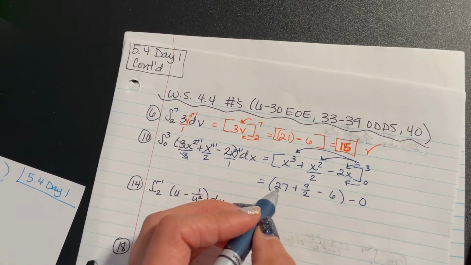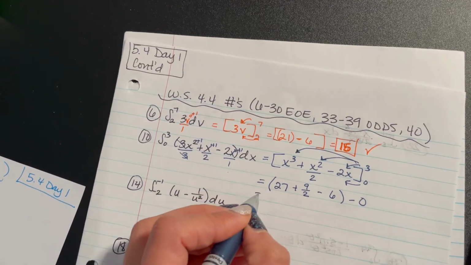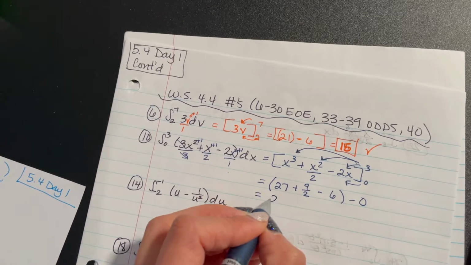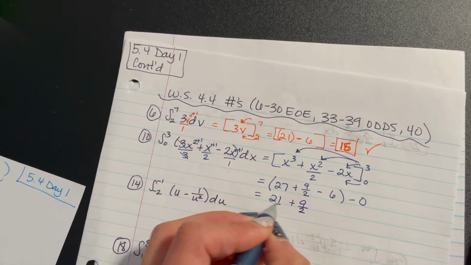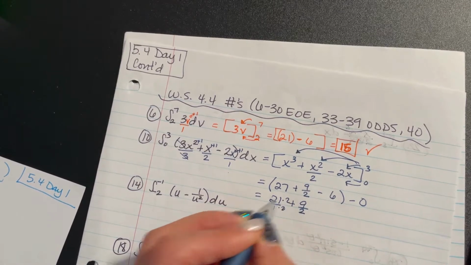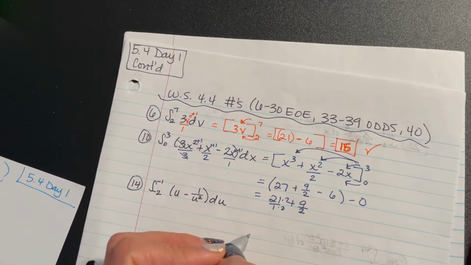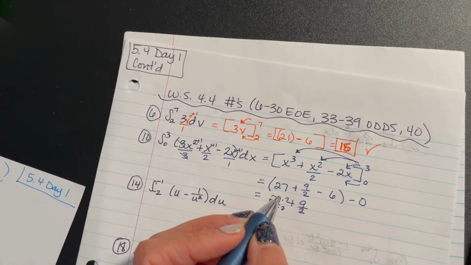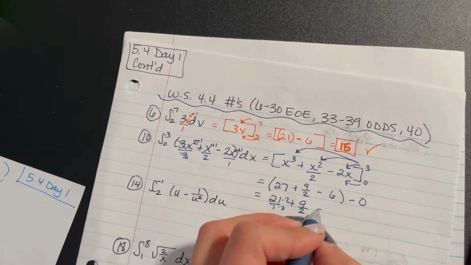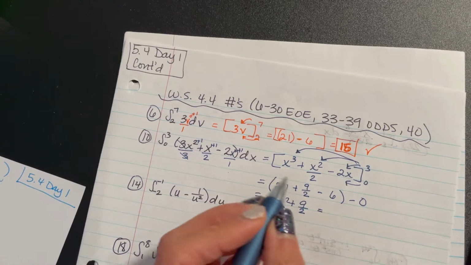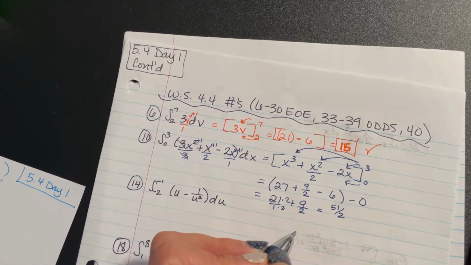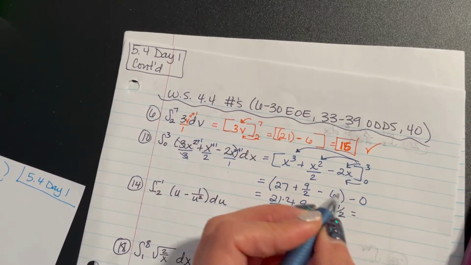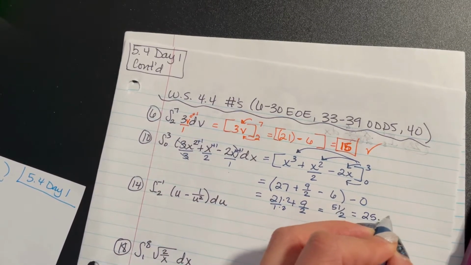All right, so I'm going to combine the 27 and the negative 6. 27 minus 6 is a 21. I need to get a common denominator. 21 times 2 is what, 42? So 42 over 2 plus 9 over 2 is 51 over 2. Okay. 51 over 2 is exactly 25.5.